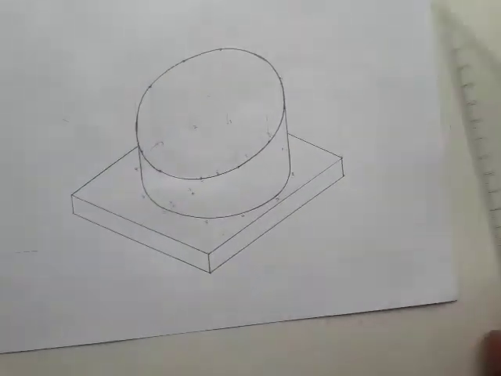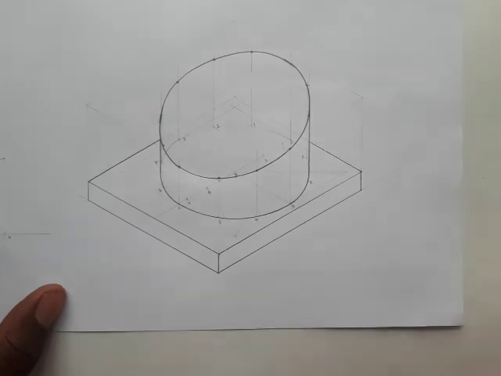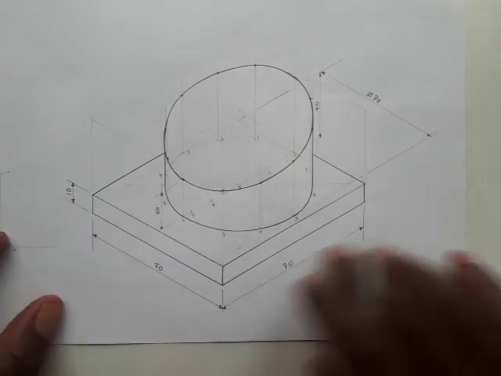So that's your drawing. So the next thing you do is you just dimension the drawing and you're good to go. Okay, so dimension your drawing and you're good to go.